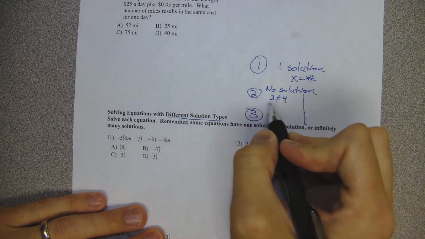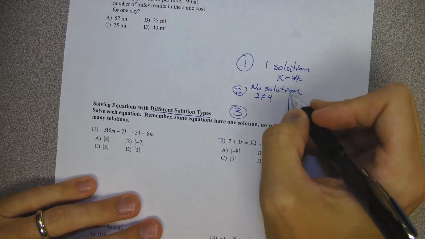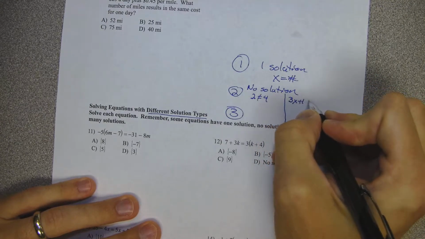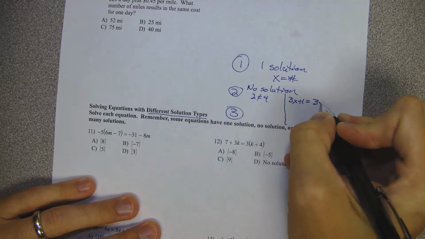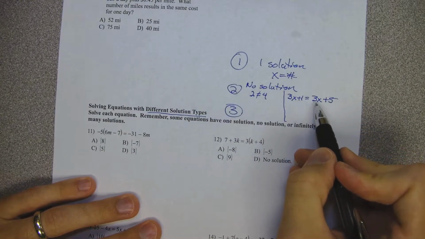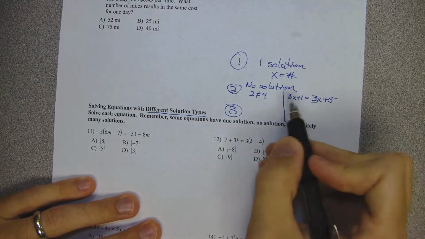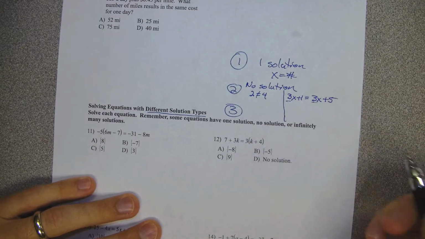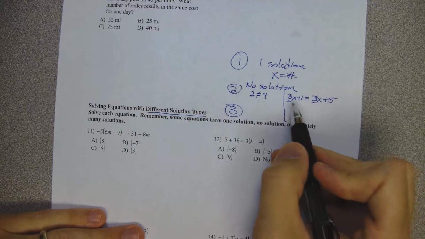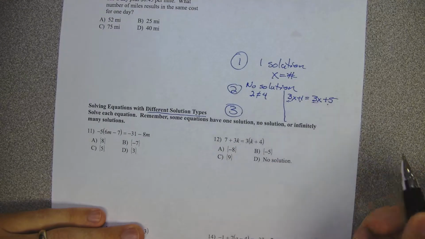Now, you should be able to see long before this point in your work that something's wrong. For example, it might look like 3x plus 1 equals 3x plus 5. That doesn't look a lot different than what we've been doing, but notice the coefficients are exactly the same. I've got a 3 with my x here and a 3 with my x there. But over here I'm only adding 1, and over here I'm adding 5, and supposedly that makes them equal.